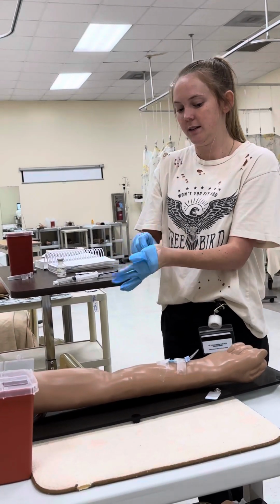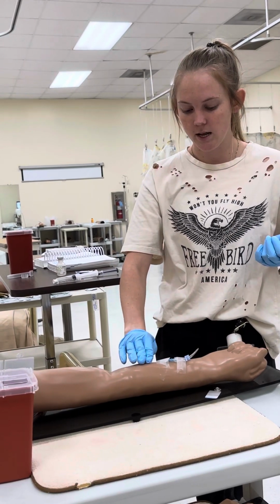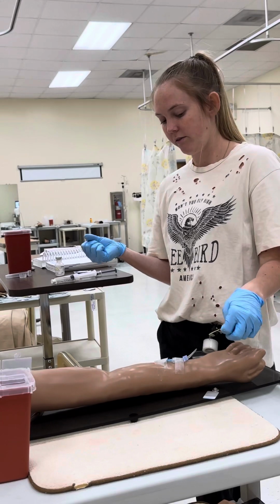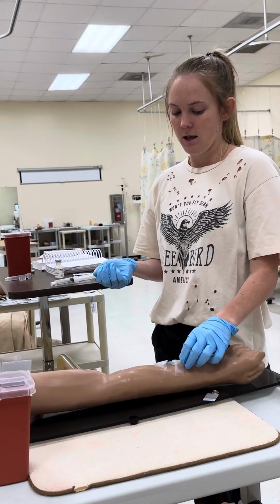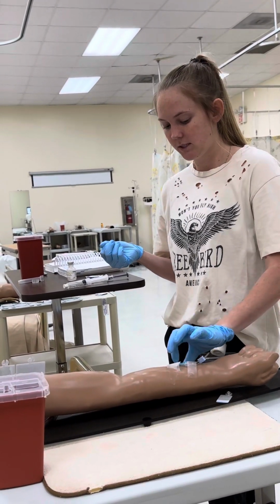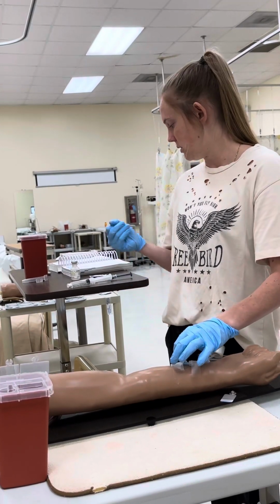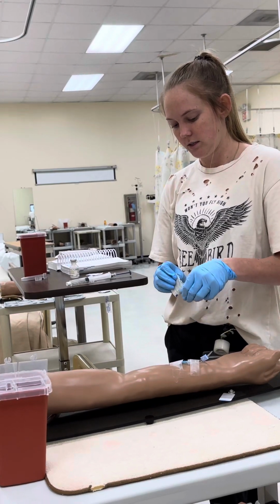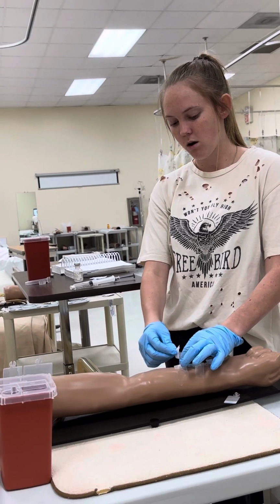I'm going to assess the site for patency and any redness, edema, or warmth. I would clamp off any other IVs that they have going, making sure that our IV is unclamped, and I will uncap the INT using an alcohol swab.